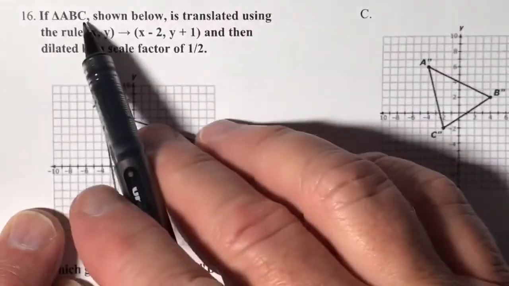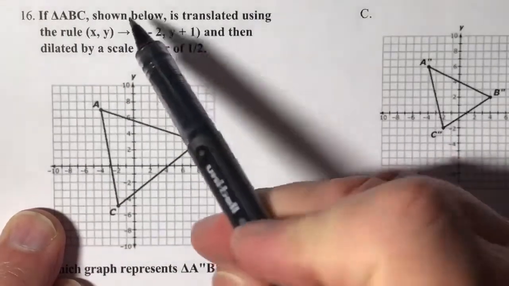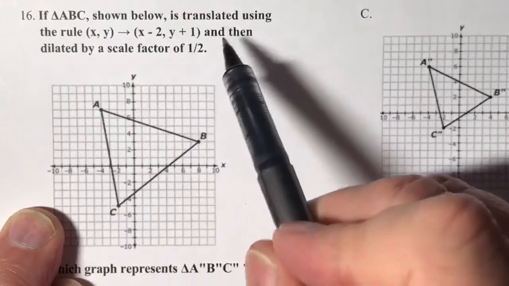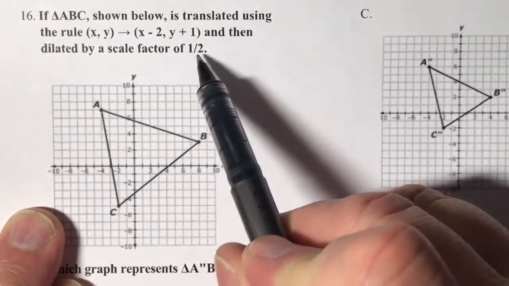If triangle ABC, this one here, shown below, is translated using this rule and then dilated by a scale factor of 1/2.